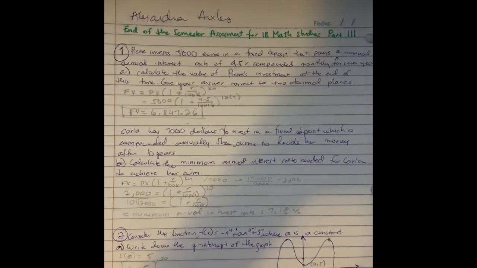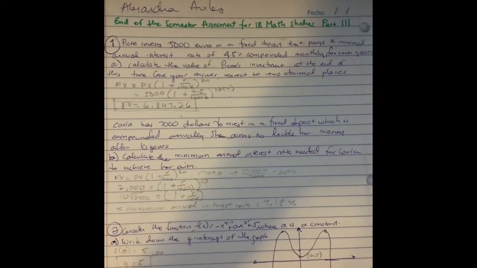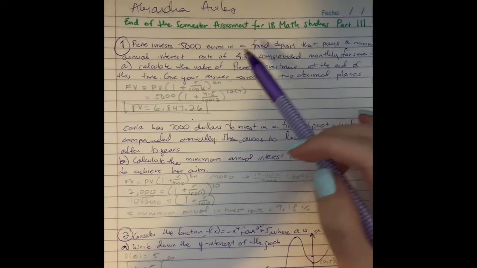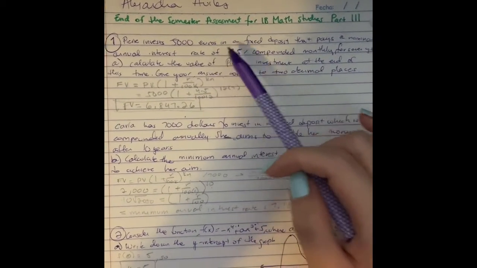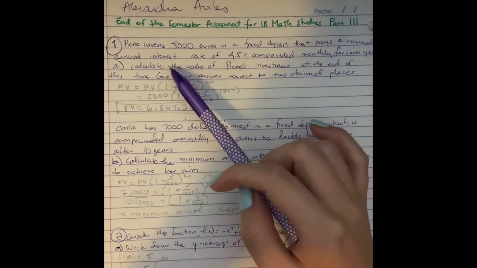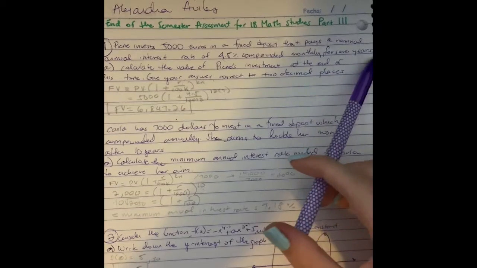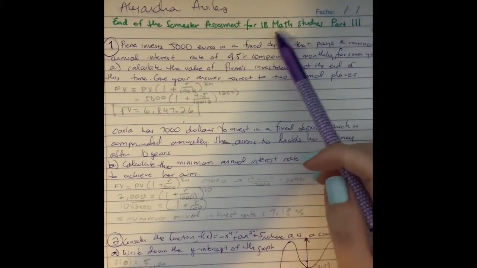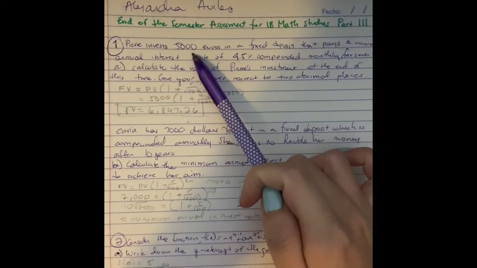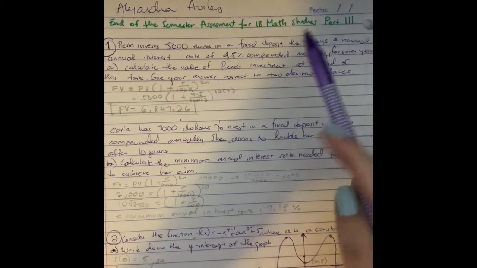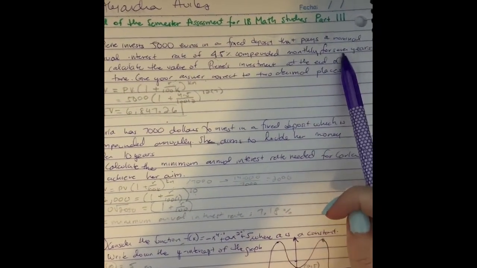Today I'm here to explain a couple more problems for the end of the semester assessment for IB Math Studies, Part 3. The first problem tells us that Pierre invests 5,000 euros in a fixed deposit that pays a nominal annual interest rate of 4.5% compounded monthly for 7 years. So what we can extract from this problem is that he invested 5,000 euros, that he earns an annual interest rate of 4.5%, that it is compounded monthly, and that it was for 7 years.